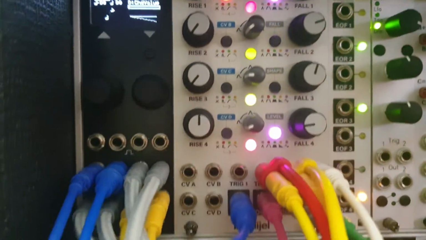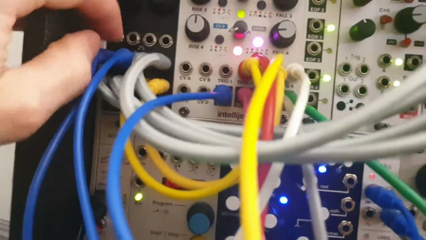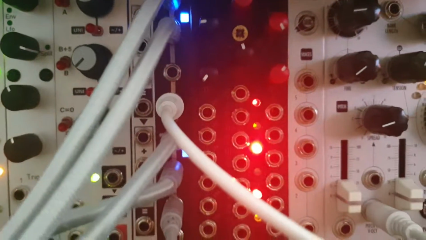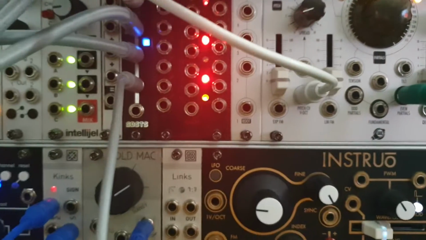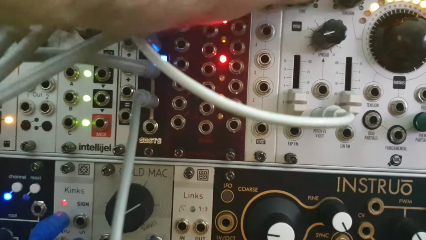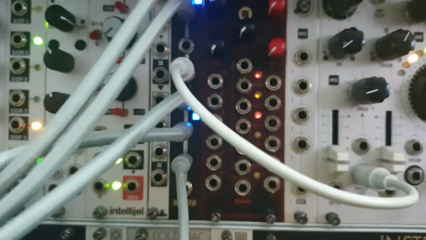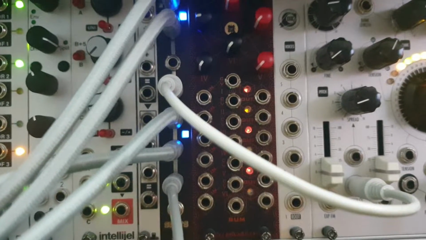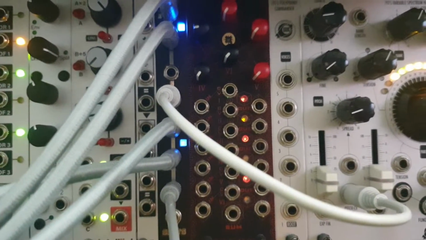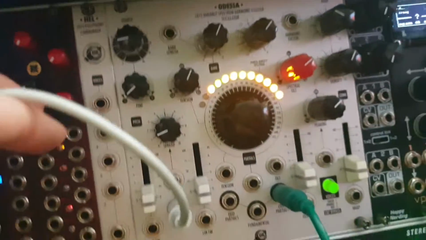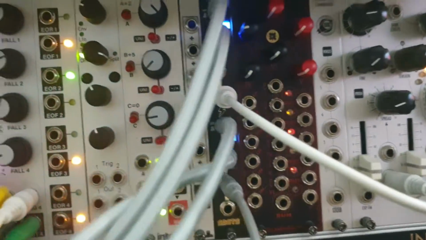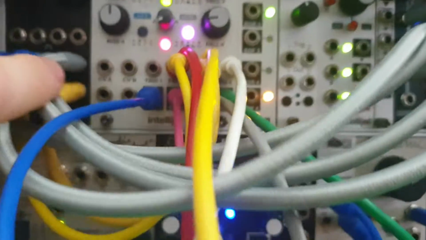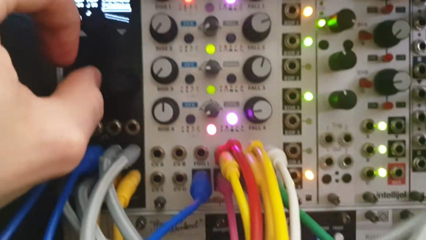So that is going into the quantizer, and the quantizer is multed out here, so you can see the values slightly. You might not be able to see on the camera, but the values are slightly shifting on those two lights. One side of those is going into the pitch of the two voices, and the other side is going back into the Ornament and Crime, into the trending section.